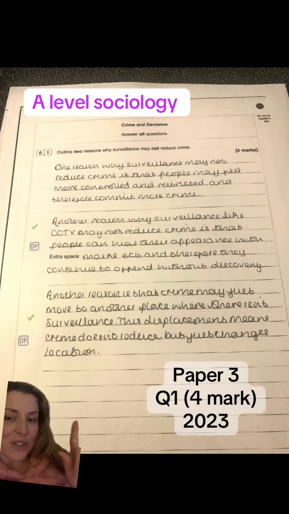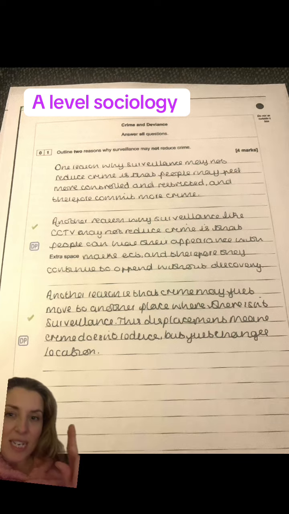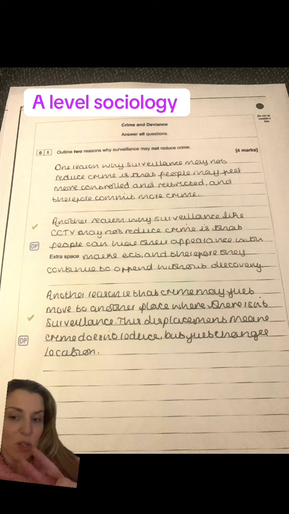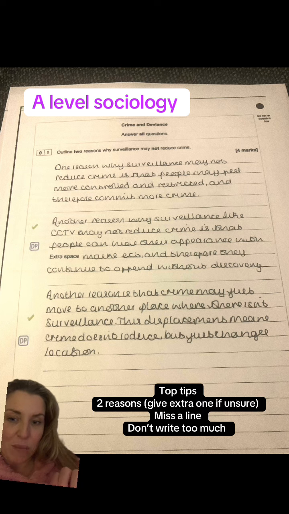We love looking at student answers, and this is from Paper 3, 2023, Crime and Deviance, and it is a 4-mark question. The question is asking you to outline 2 reasons why surveillance may not reduce crime, and the exam paper gives you some very clear instructions that it wants 2 reasons, it puts that in bold, and also why it does not, and the word not is also put in bold as well to help you answer this question.